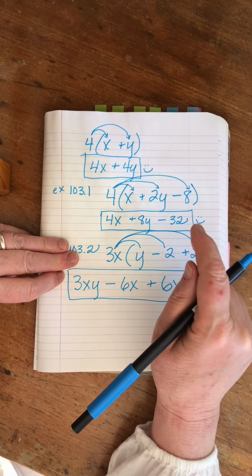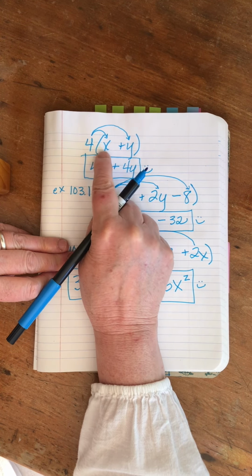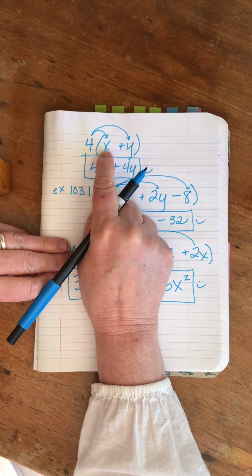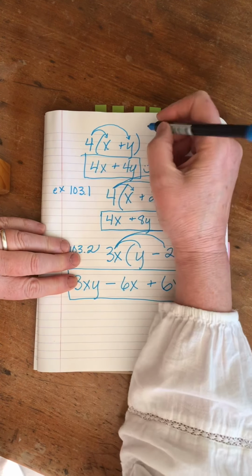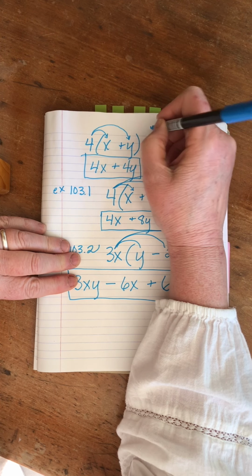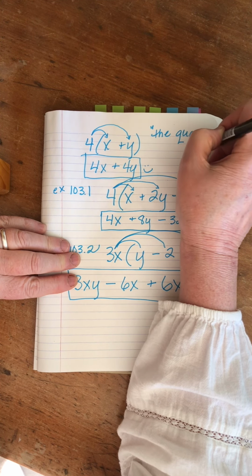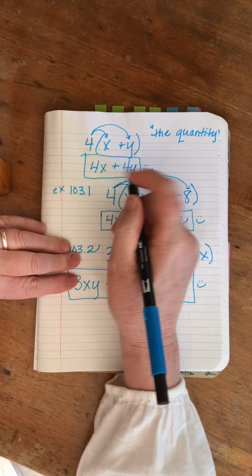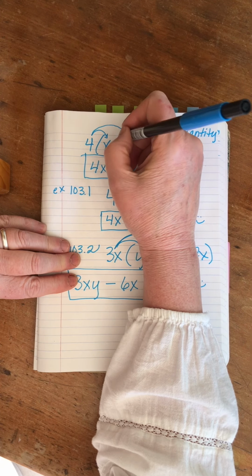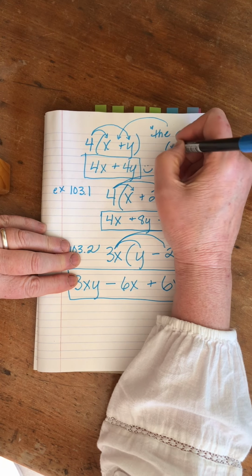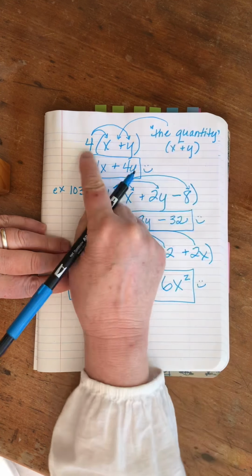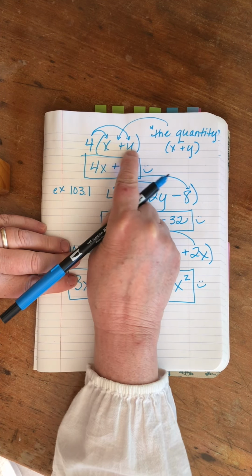Just so you know, the way that we say this is 4 times the quantity x plus y. Parentheses trigger this phrase. What's inside the parentheses is called the quantity. So we don't say 4 parentheses x plus y parentheses.